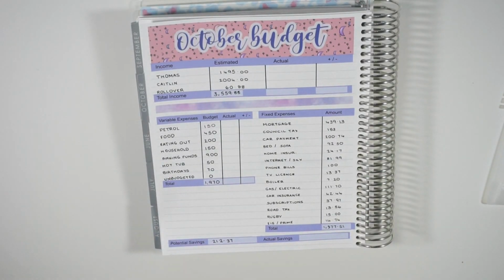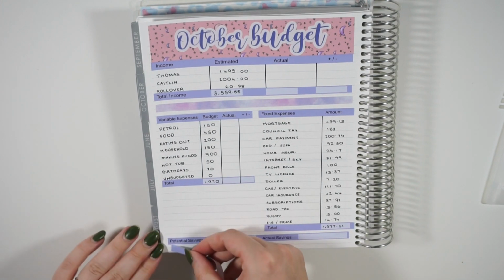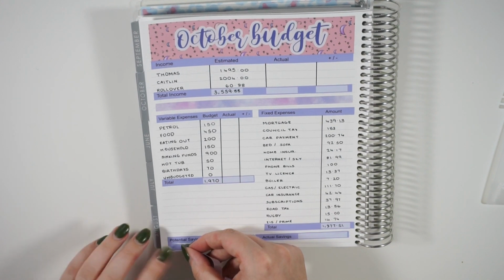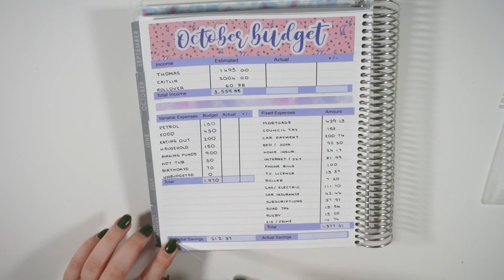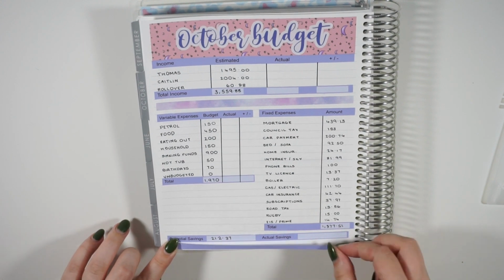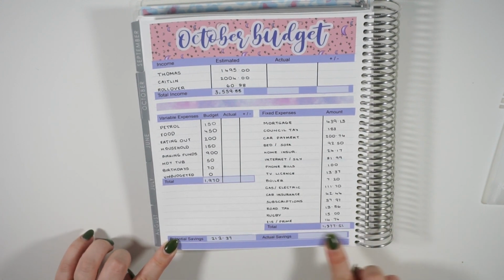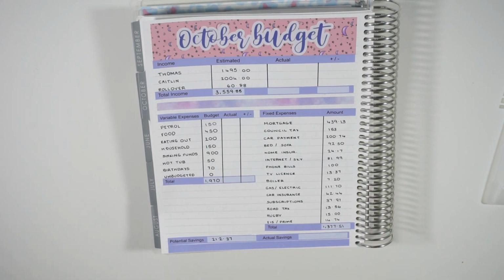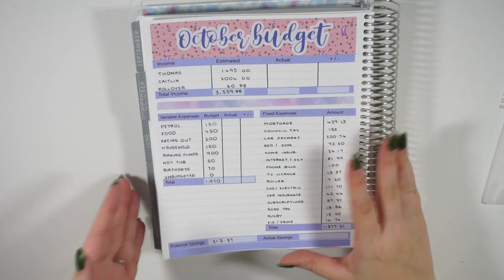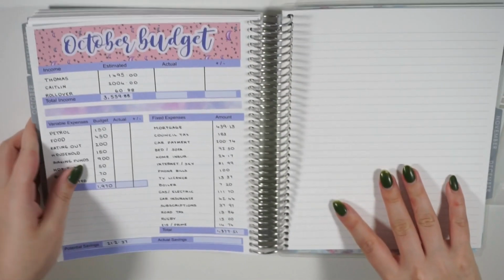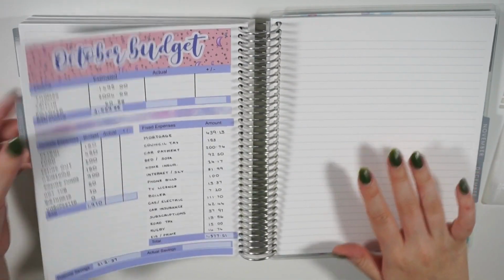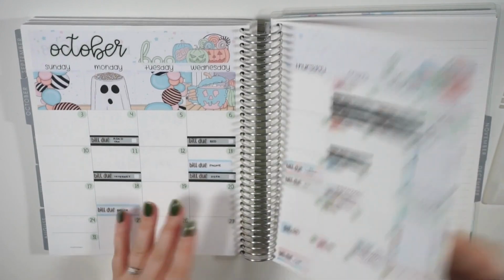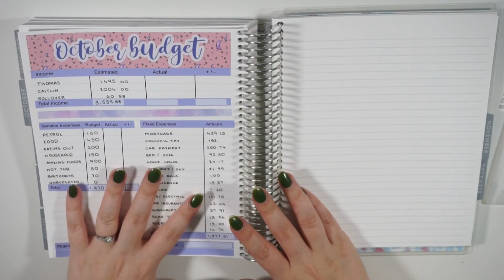I'm not sure if I'll be able to fit in a piece of washi at the bottom of this page. I think, in fact, I will. Let's just hope it doesn't look too messy. No, that looks fine. Just to close off the page, so that is everything all done. All of our October budget all mapped out. Like I said, I'm going to do our weekly check-in page on our first week. So we have our month review all set up and then we have our October budget.